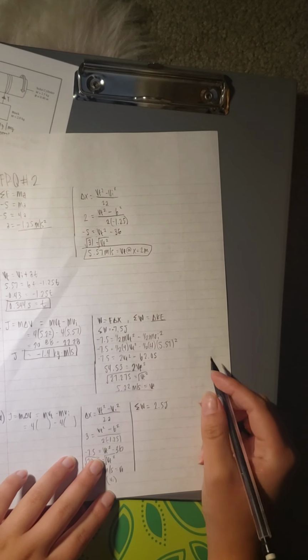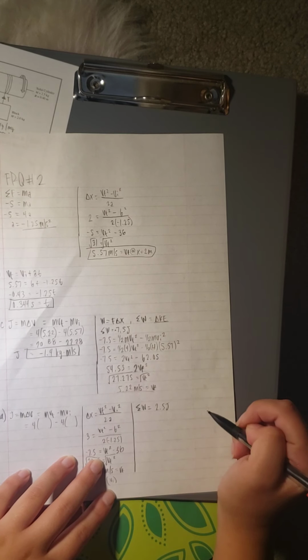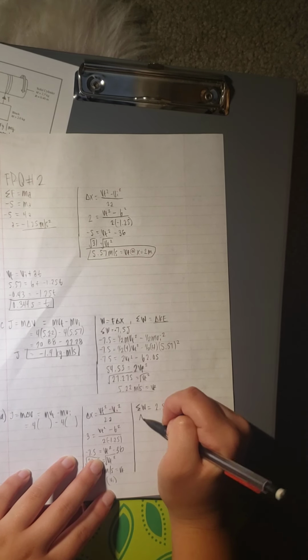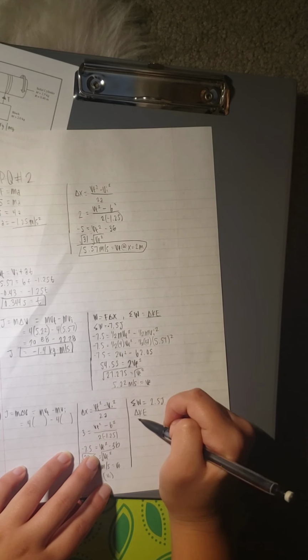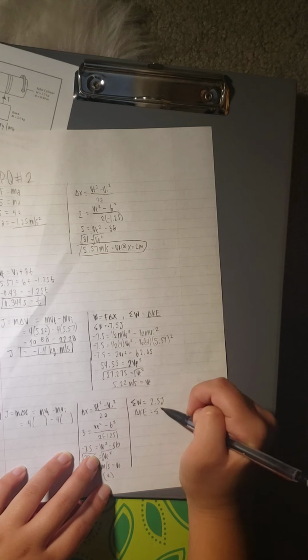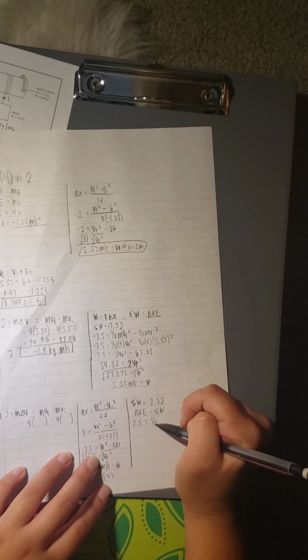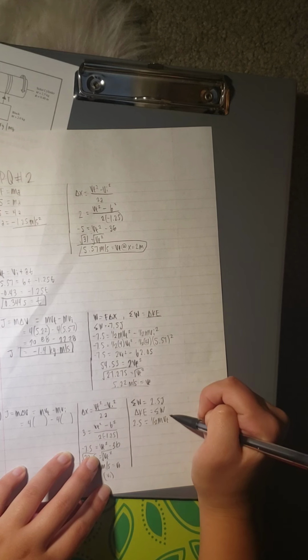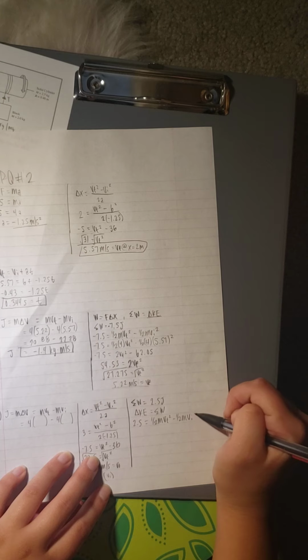So we can set up a change in KE, equal to, okay, so 2.5 is equal to 1/2 m vf squared minus 1/2 m vi squared.